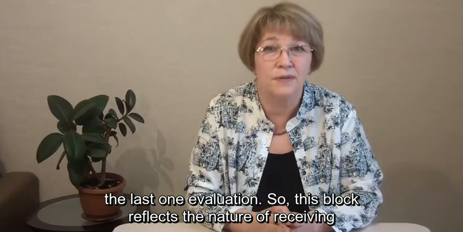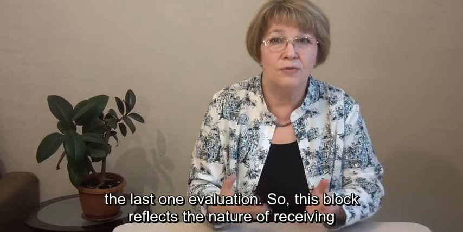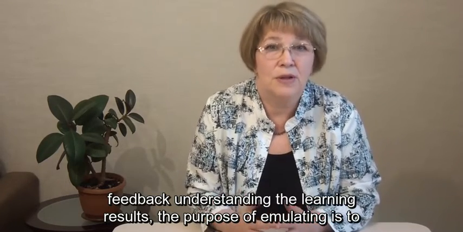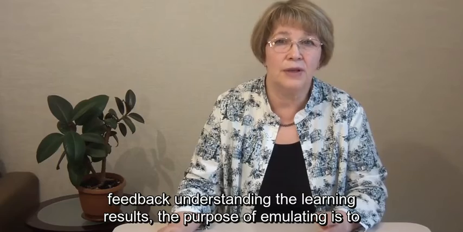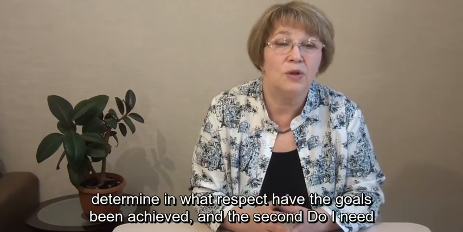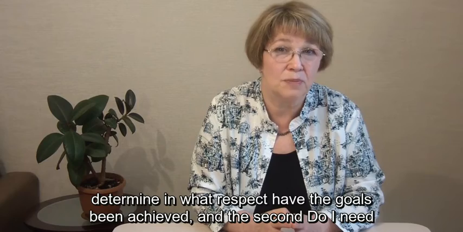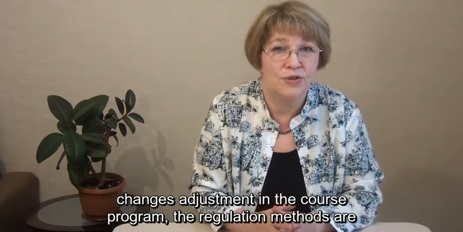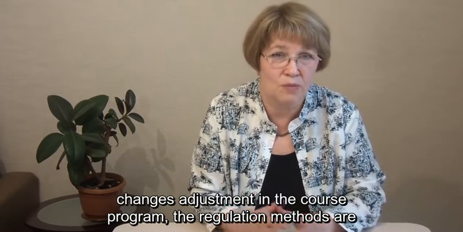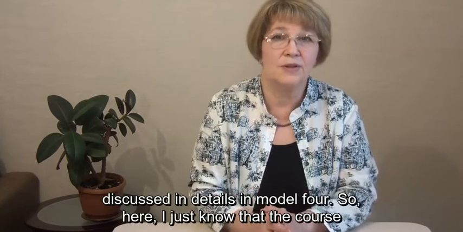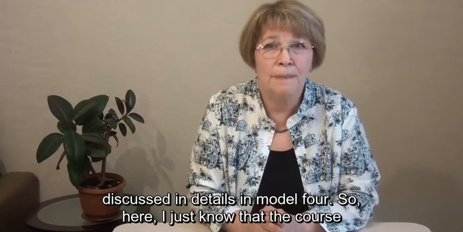This block reflects the nature of receiving feedback, understanding the learning results. The purpose of evaluating is to determine in what respect the goals have been achieved. And the second, do I need changes, adjustment in the course program? The evaluation methods are discussed in detail in Module 4.